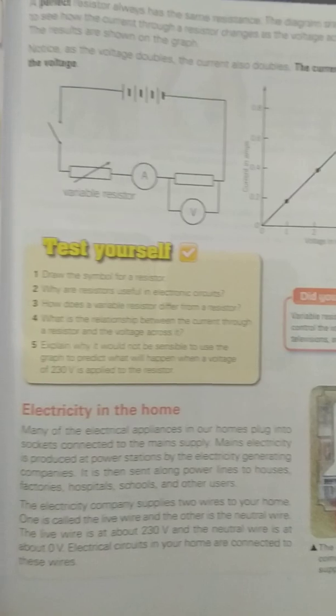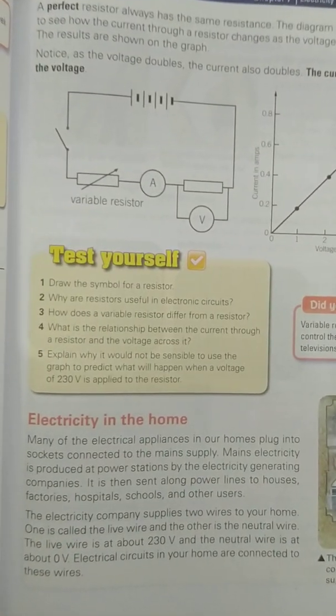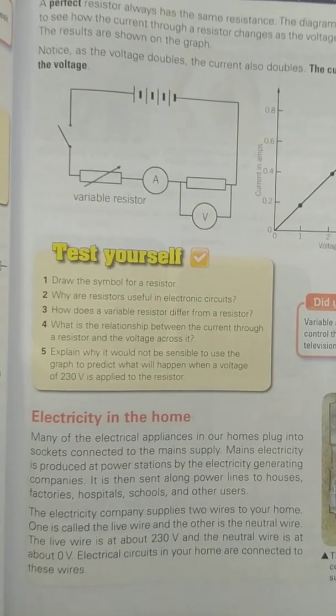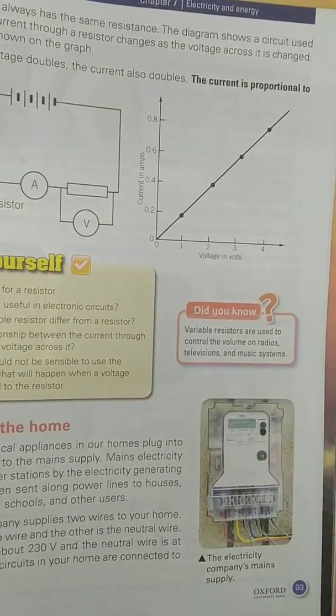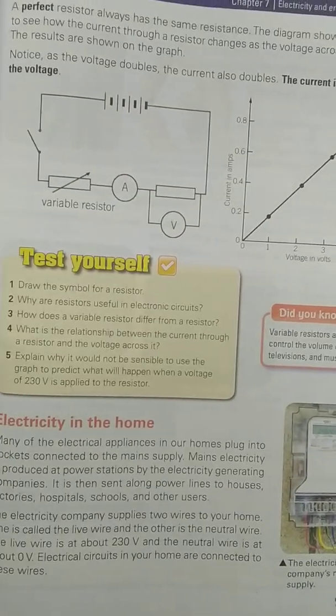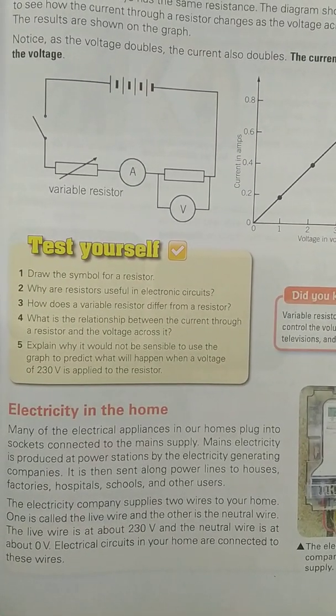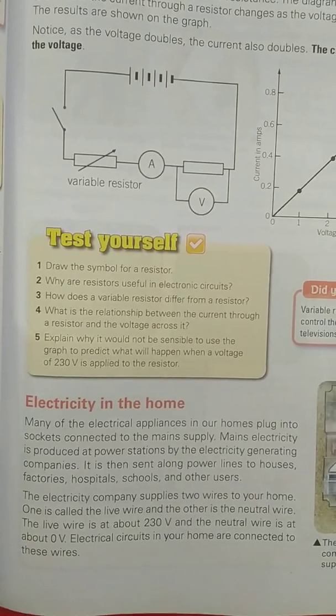The electricity company supplies two wires to your home. One is called the live wire and the other is called the neutral wire. The live wire is about 230 volts and the neutral wire is about 0 volts.